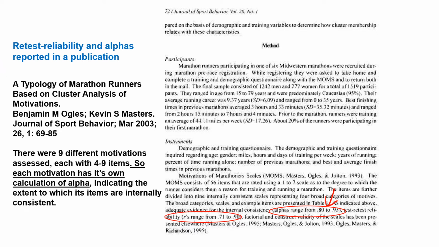And again, higher is better, closer to 1 is better. And even retest reliability they tested here, they got 0.71 to 0.90. So this was basically looking at all of these Cronbach's alphas from all these different scales, ranging from 0.8 to 0.93. All of those are pretty good. There's no real issues there.